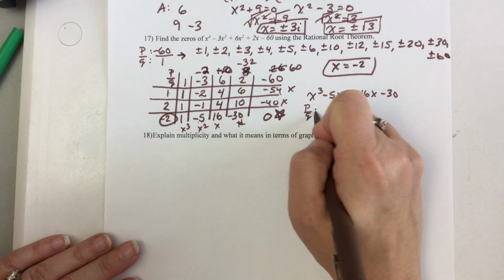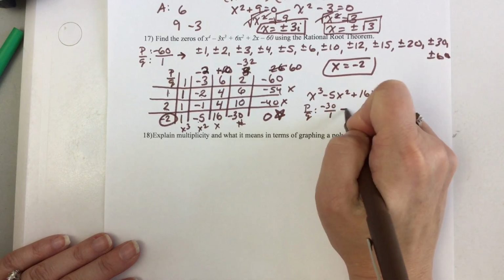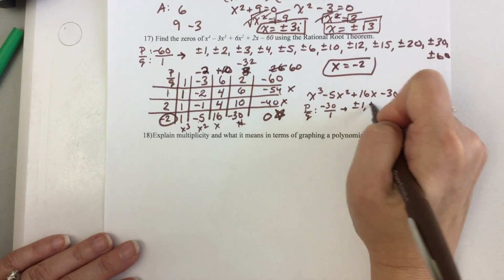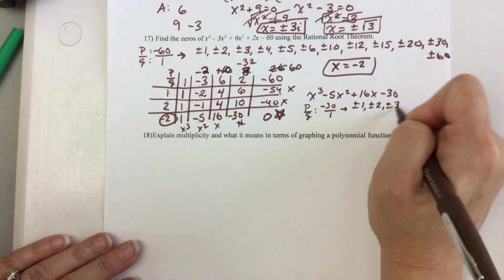I can't make that x minus 5, so I need to go p over q again. So it's negative 30 over 1. I can divide by plus or minus 1, plus or minus 2, plus or minus 3.